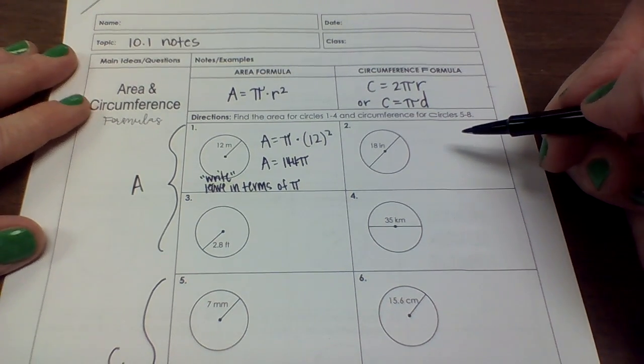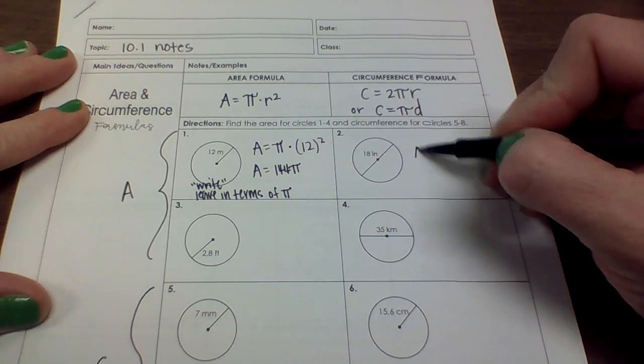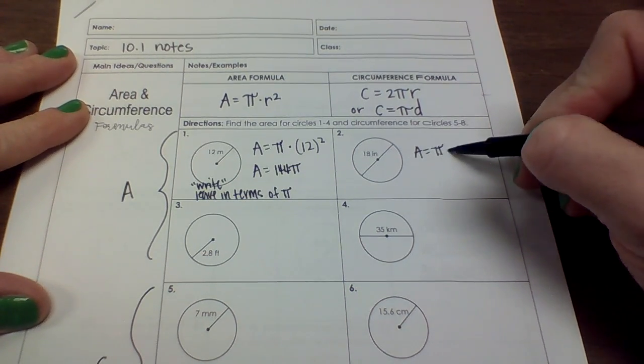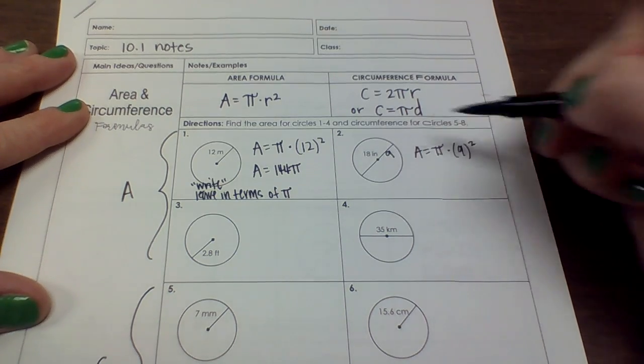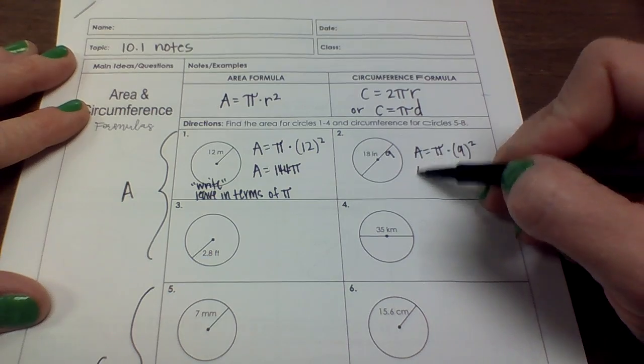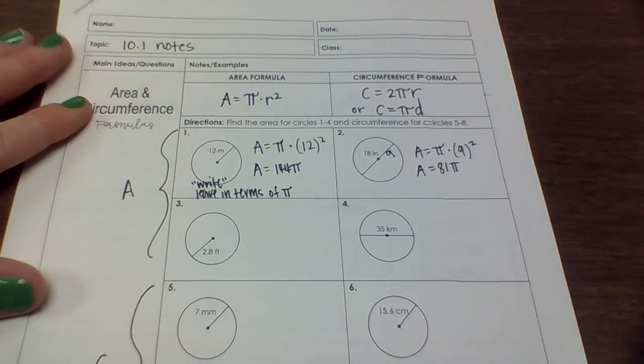ACT, SAT, STAR testing, any sort of assessment, anything like that. So area equals pi times 9 squared right here, because the radius is only halfway. So this would be 81 pi if left in terms of pi.